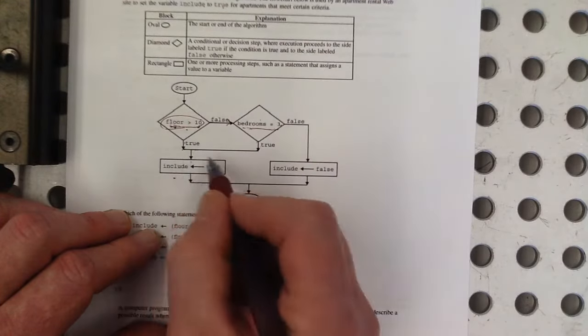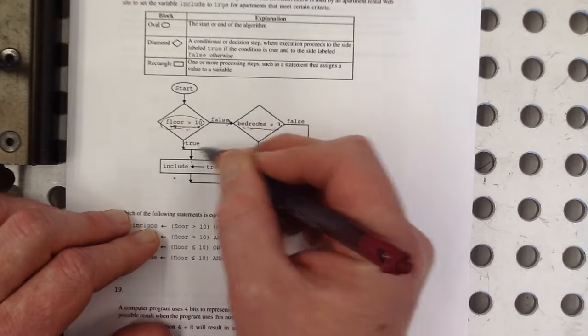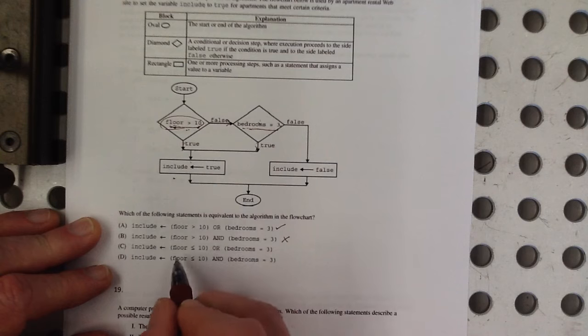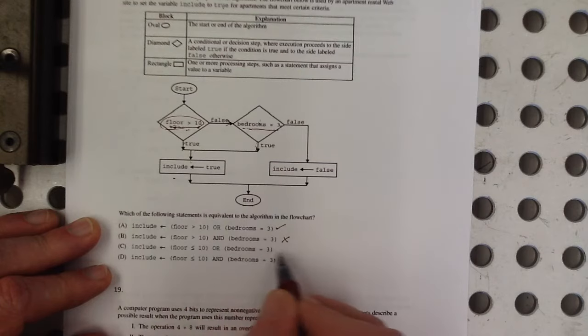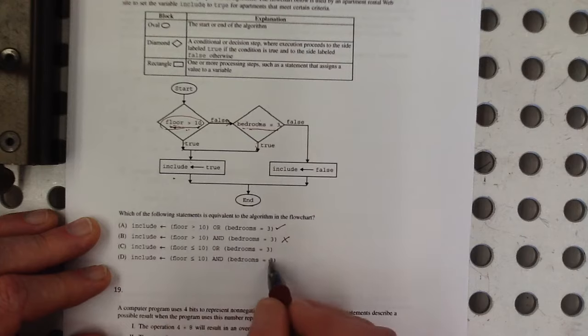That would get us there, but we don't need both of these to be true, because if floor is not greater than 10, you can still get to the include. So that's not it. If floor is less than or equal to 10 or bedrooms, no, that's not right, because the floor being greater than 10 is the desirable thing, so those are not right.